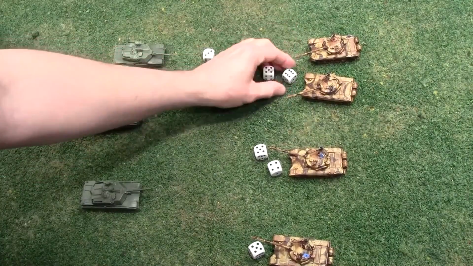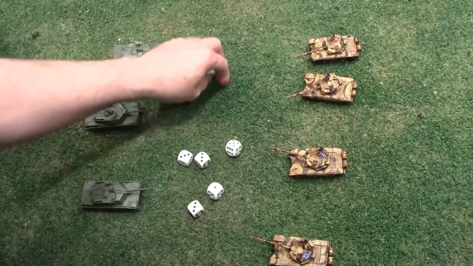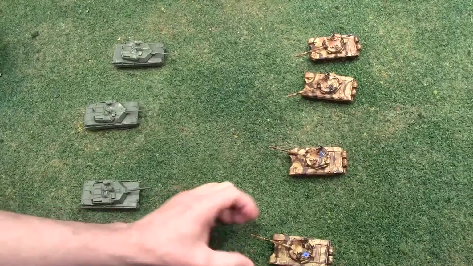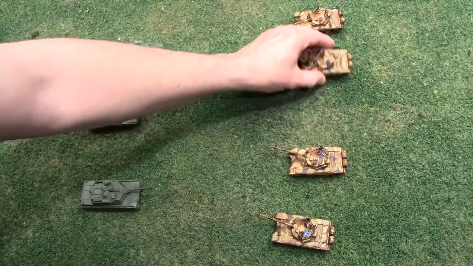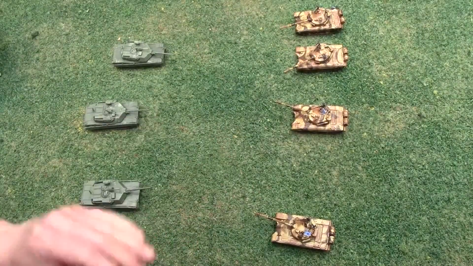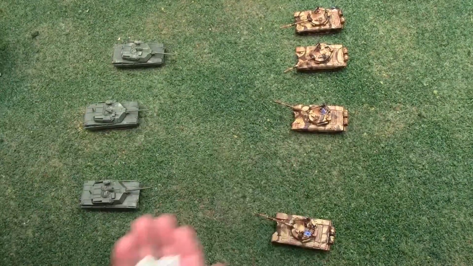Now, you could also say they're all shooting this one. Okay, so I'm going to move these up just a little bit like this. So they're all going to shoot this one. You can say that for the whole unit, they're all just shooting this one tank.